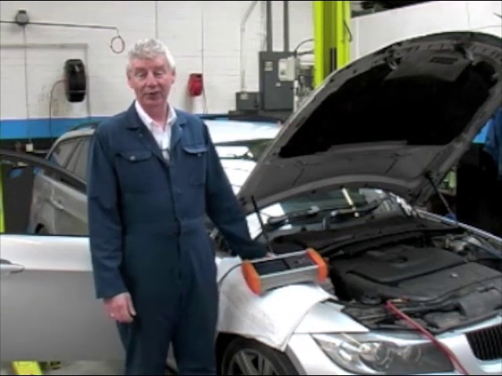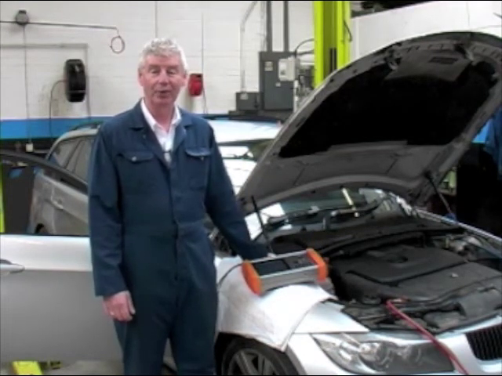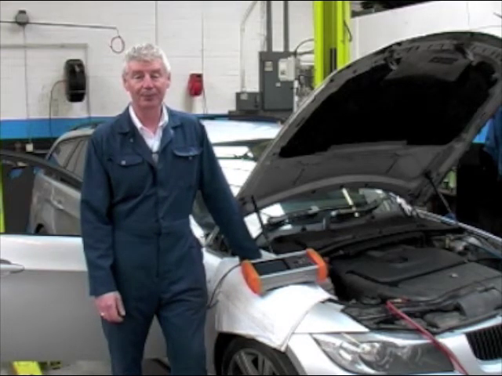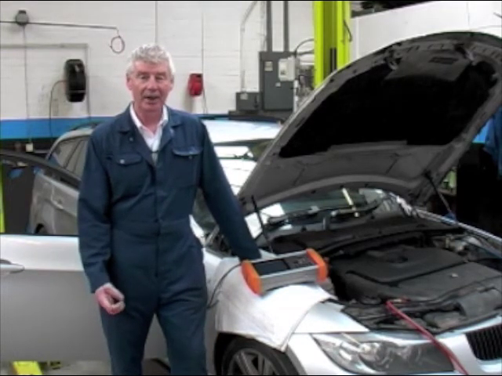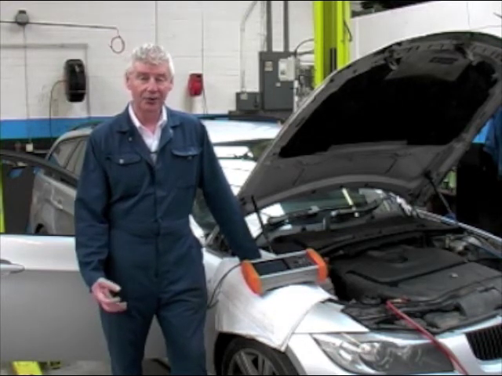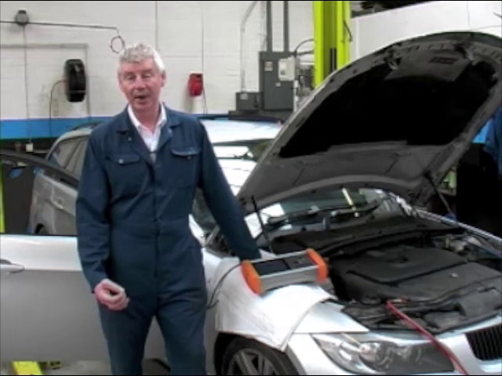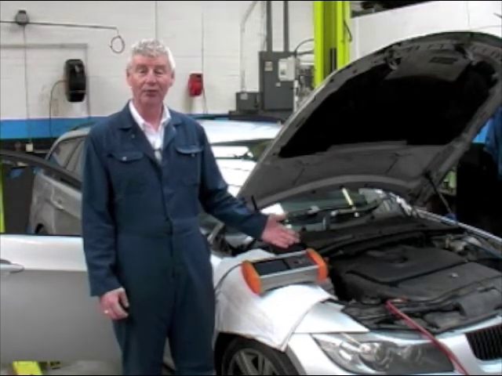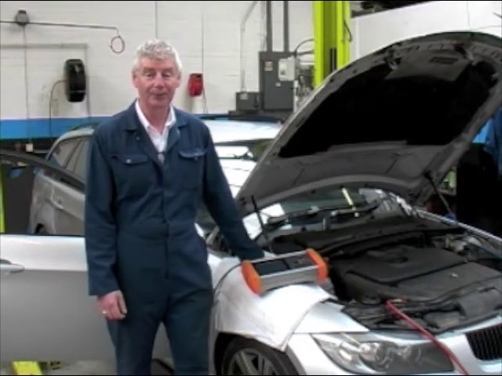Right, we have our diagnostic scanner attached to the vehicle, and what we're going to do is have a look at the climate control ECU to see if there's any fault codes logged. Fault codes can be logged if the refrigerant has been lost from the system while it's in motion, to stop the air conditioning system functioning. And of course, once we've regassed the vehicle, which we have, it still won't function until those fault codes are removed.